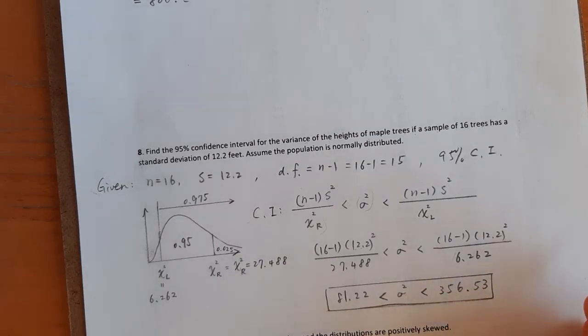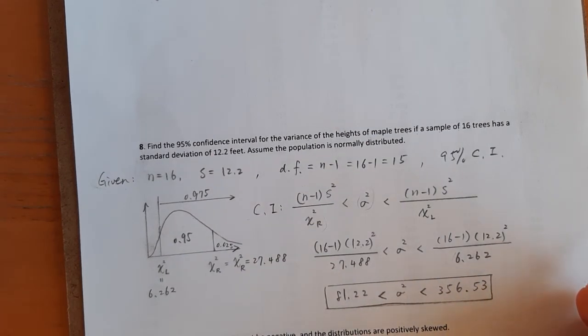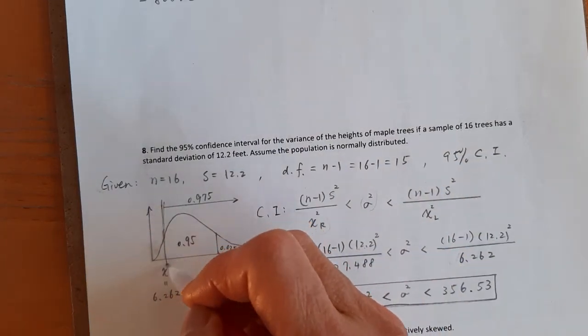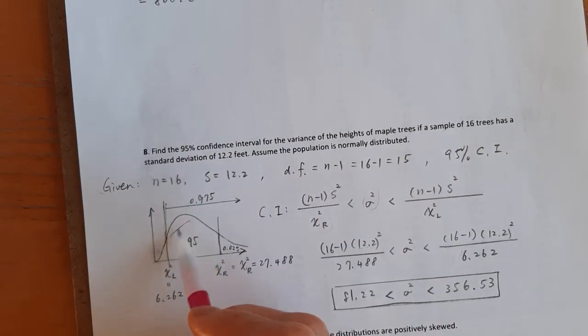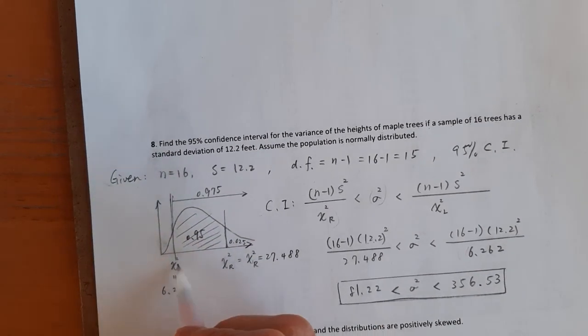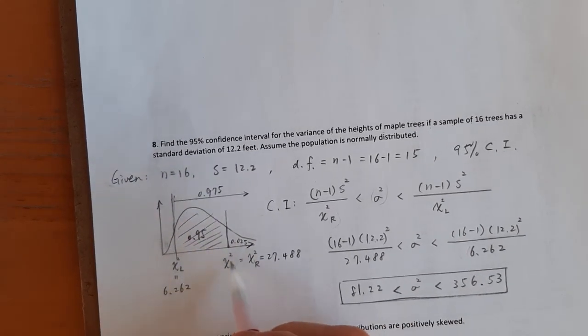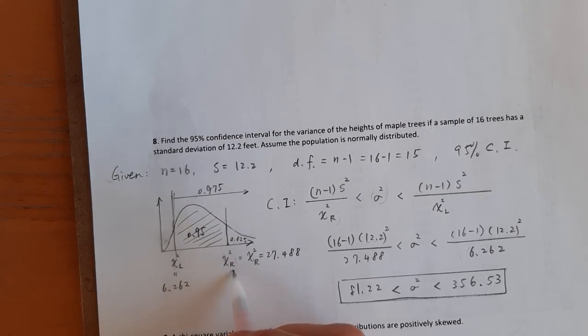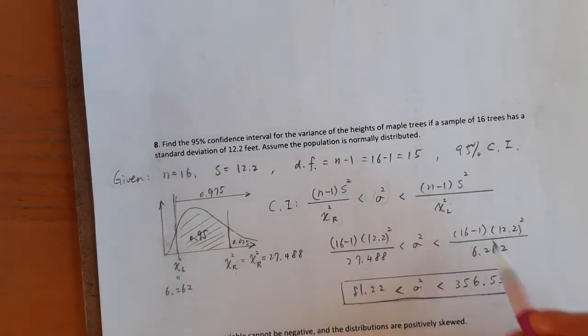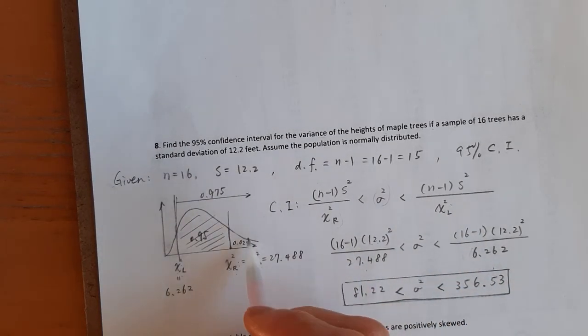Now how do we figure out chi-square? Here, say 95% confidence. That means the area in between is 95% confidence. We figure out the chi-square left and chi-square right values and plug them in.